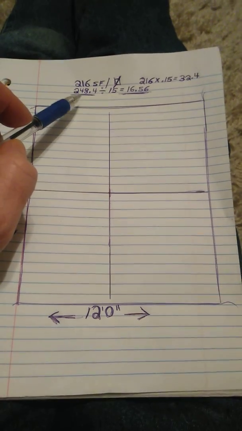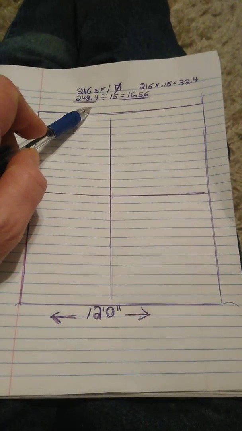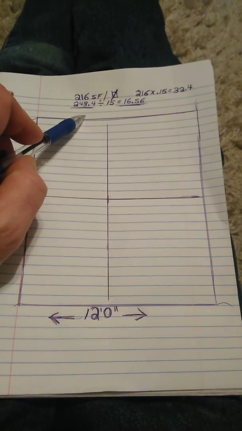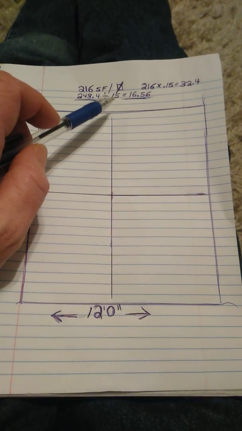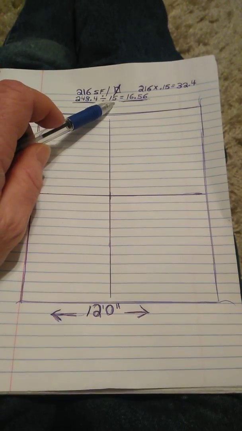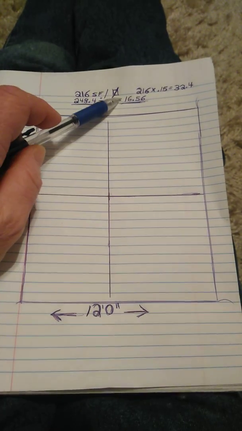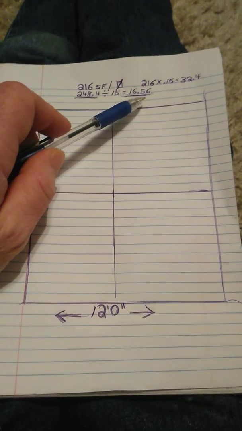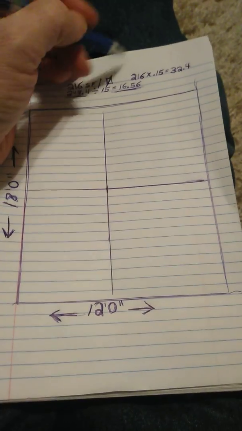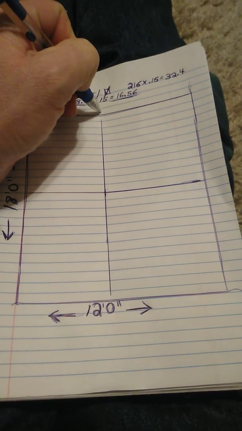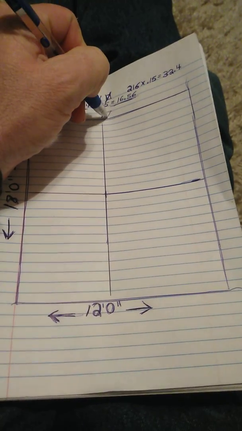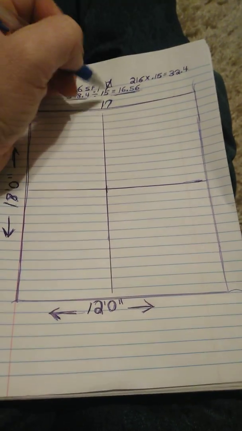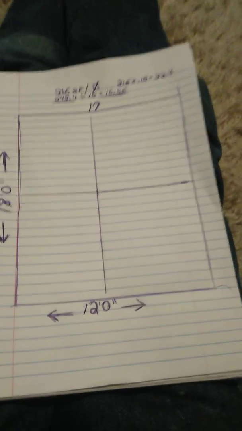So I divided the 248.4, which included that extra 15%, by 15, which represents one box of tile. That means I would need 16.56 boxes of tile. So when you're ready to order, you order 17 cartons of tile. And that is how you figure out how much you need.